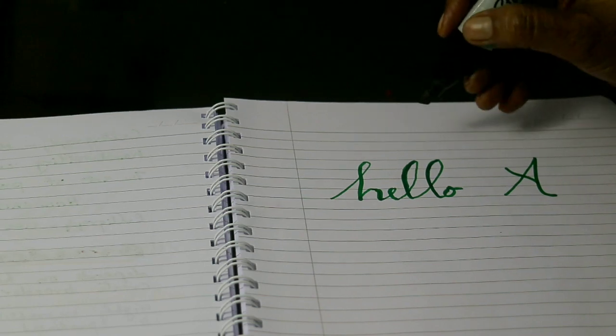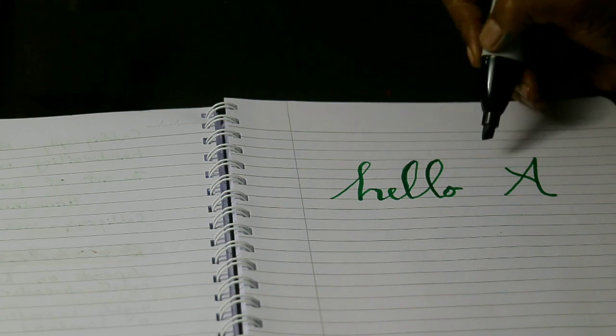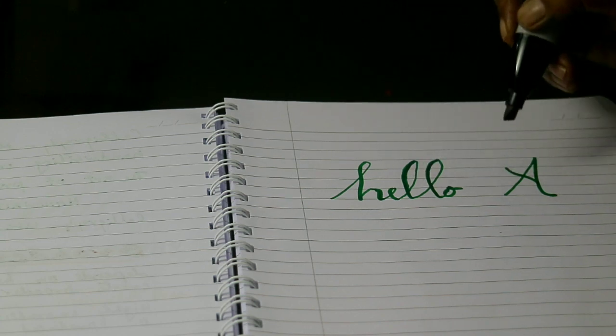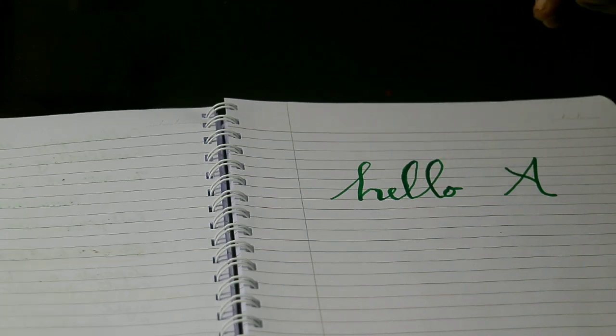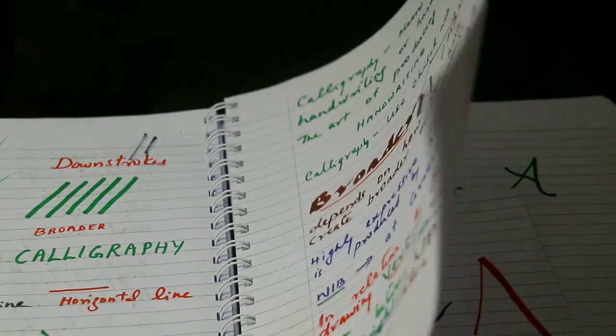So here we can see whatever the height of the letter. While you are drawing up, it will be narrow, and while we are drawing down, it will be thicker or broader. Whatever the height, whatever the width between letters, all this depends upon some mathematical calculations. You can see the different fonts you can use.